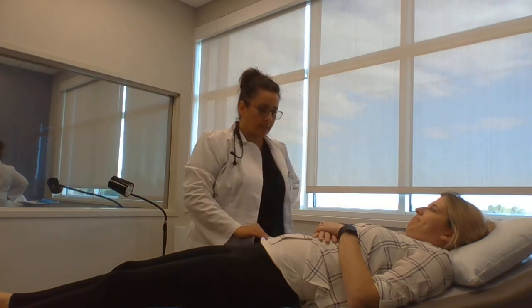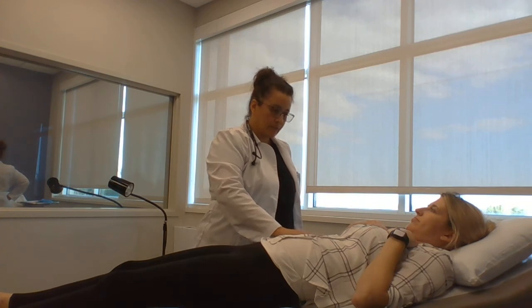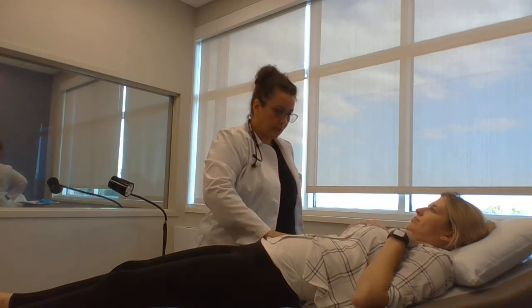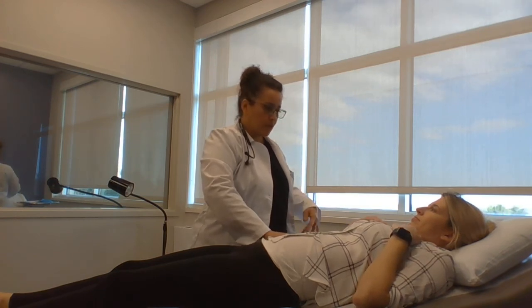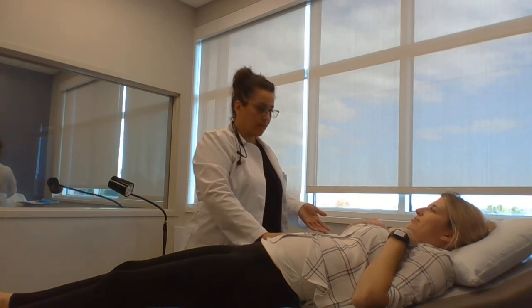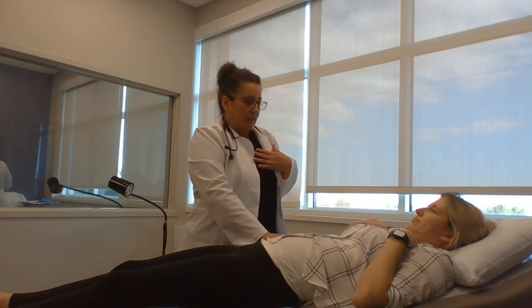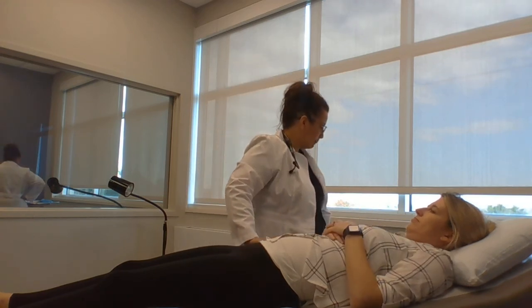Cholecystitis. So any issues with your gallbladder, it's called Murphy's sign. So I would palpate down where your gallbladder is at. And then I would have you take a deep breath in. You took a deep breath in just fine. If you had something wrong with your gallbladder and you took a deep breath in, you would have that, like, I can't take a deep breath in anymore because there's so much pain. So that's the Murphy sign.